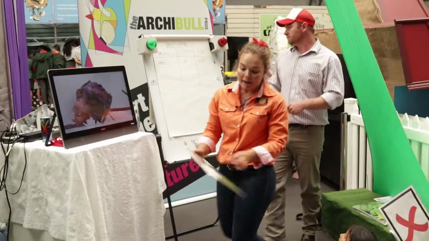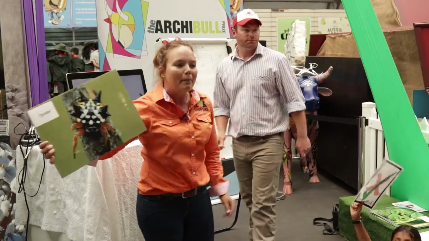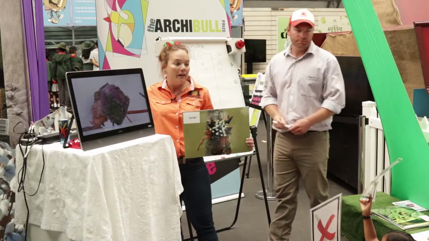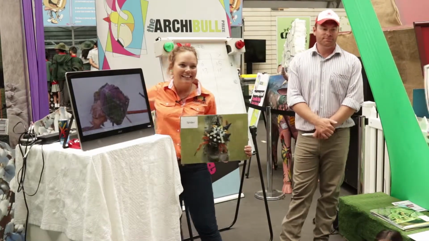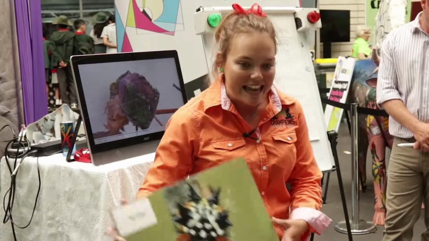The next bug is a spider. Everyone knows spiders. Good bug, bad bug. So spiders are good bugs. So they build their webs and they like to catch the bad bugs and eat them for dinner.